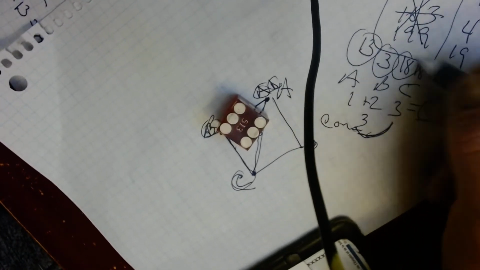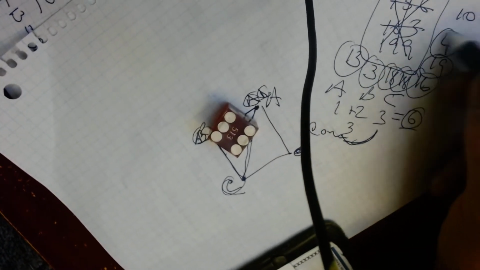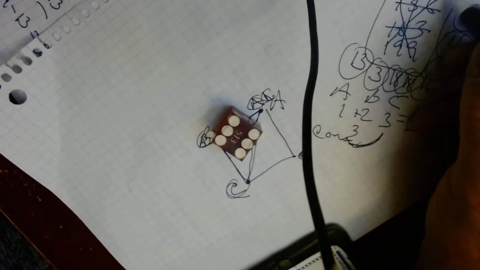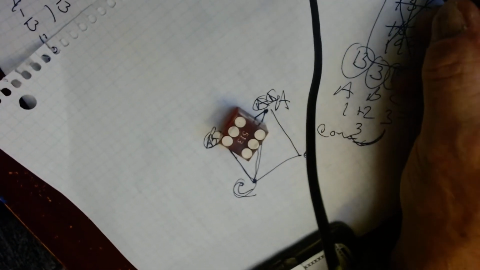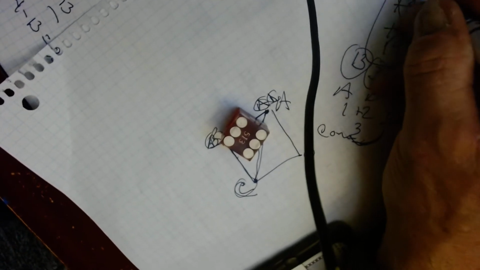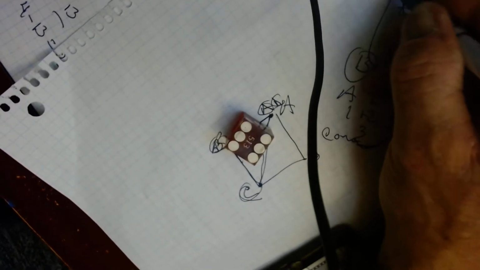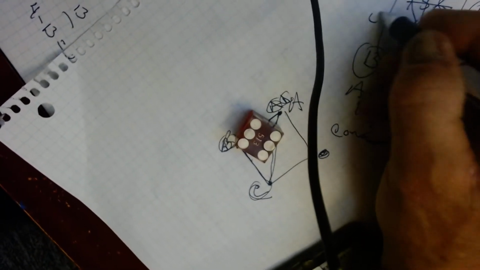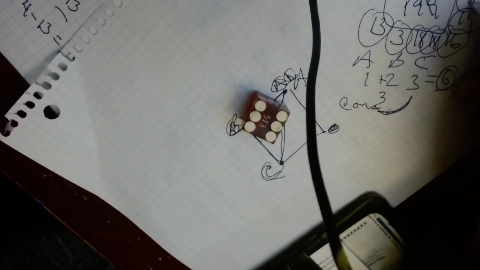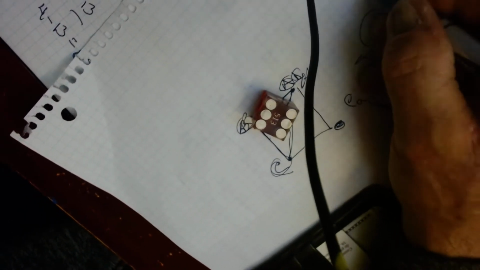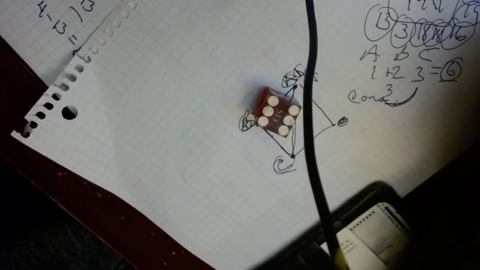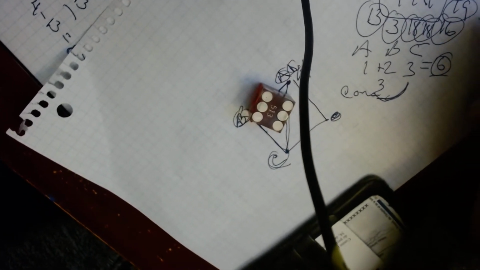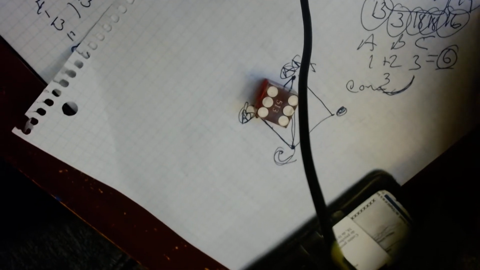Becomes 4, 3, 9, 9, 7, 1, 4, 1. Now we've got to do it: 13, 18, 18, 3, 16, 10, 4. Why did I say 4? 10 becomes, sorry, 10, 10, 10. I'm going to have to write that down again. It's too messy.